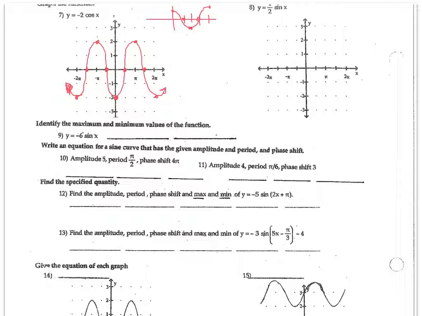For number 8, it has an amplitude of 1/2. Sine starts at 0, so it should go to 1/2. Instead of 1, it goes to 1/2. Then 0, -1/2, 0. On the negative side, it's -1/2, 0, 1/2, and 0. And then just do parabolas. And that's it.